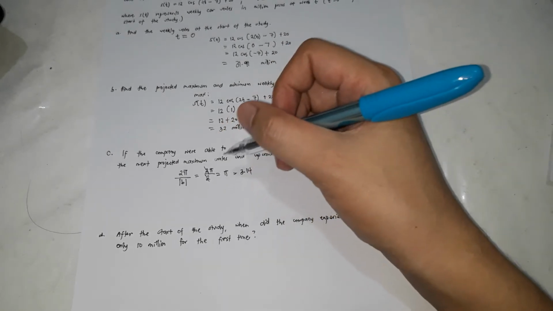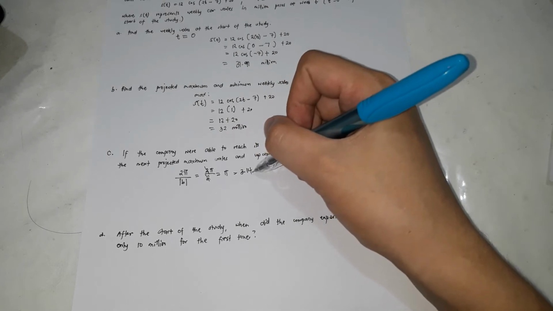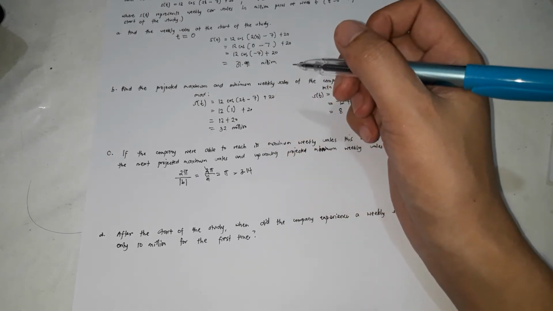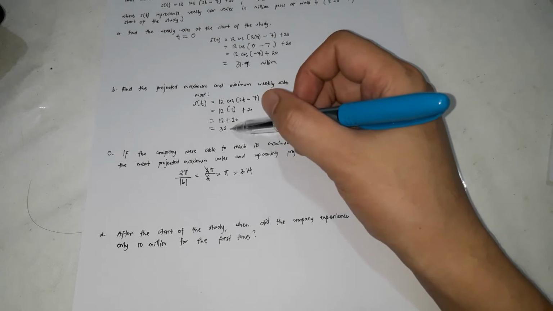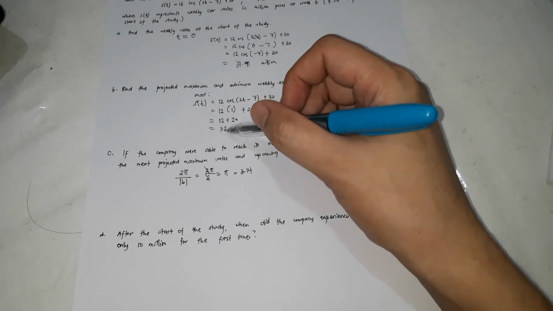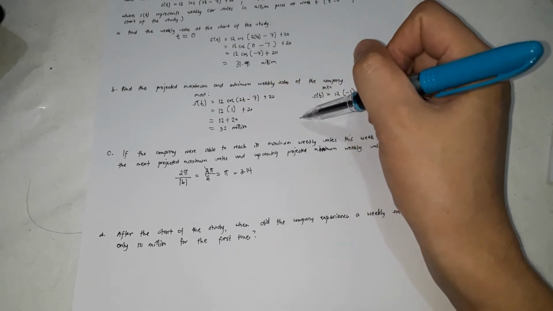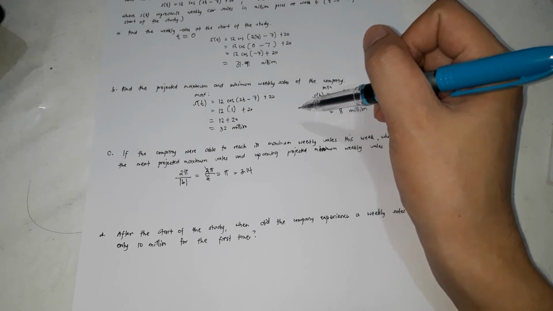For this is for the maximum. So after 3.14 weeks, we're going to have the maximum again, because the 32 million is the maximum. So after 3.14 weeks, we're going to have a sale of 32 million.